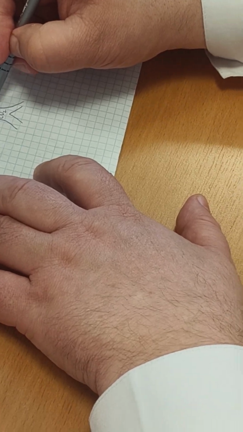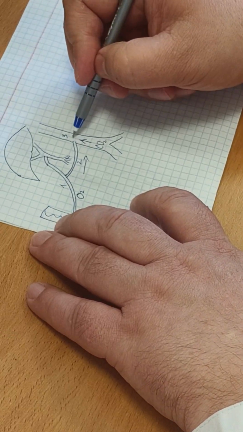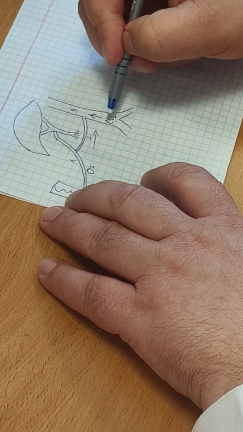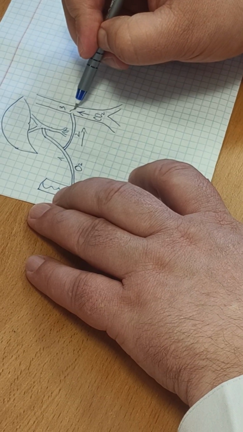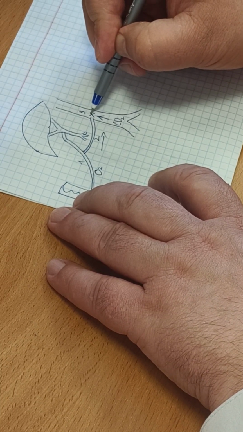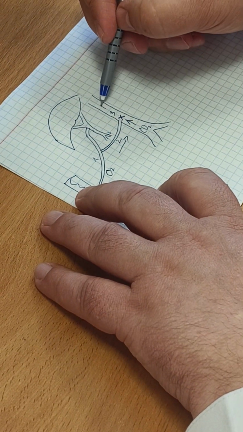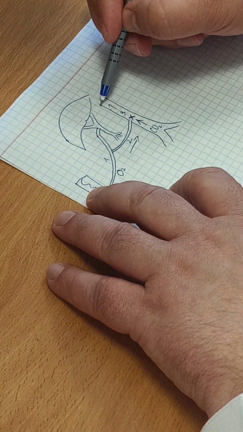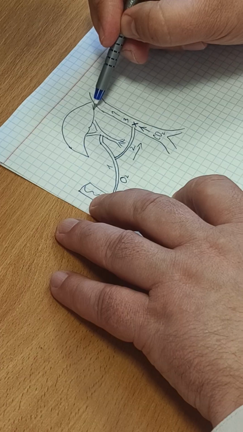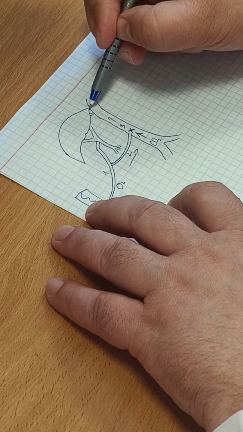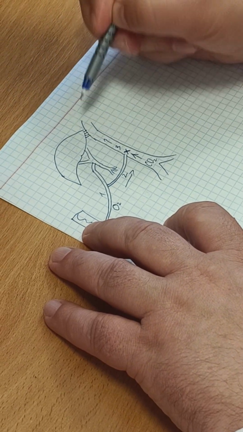Deoxygenated blood passes in the inferior vena cava, and here oxygenated and deoxygenated blood mix. That is the first place where blood mixes, and this mixed blood goes upward and receives deoxygenated blood from the liver, hepatic veins.